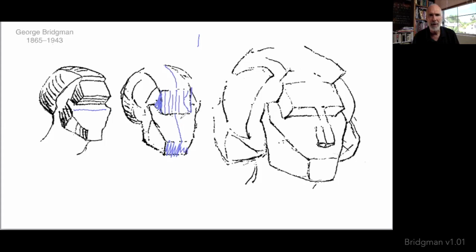But this would not get shade unless, hey, there's no nose on there. What if we were to put a thing that sticks out? That sticks out like that and has a side plane and then casts a shadow. Maybe that would help me to construct a head.